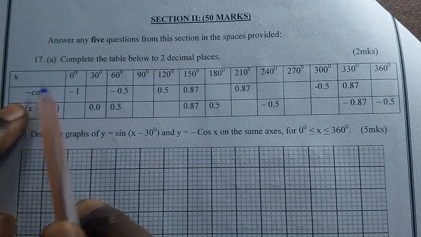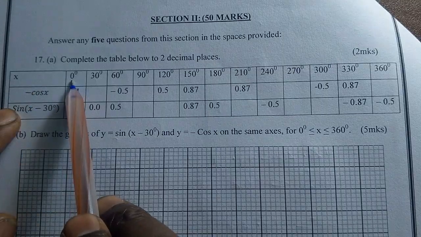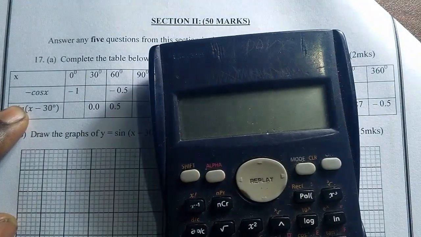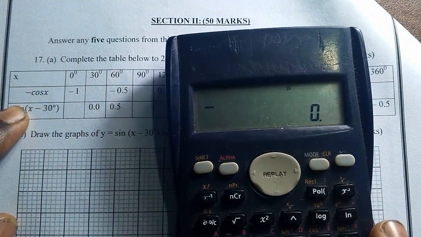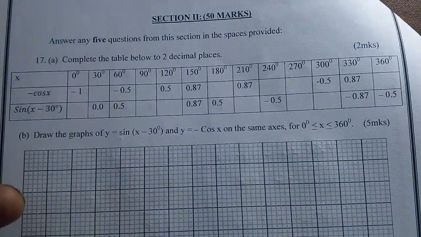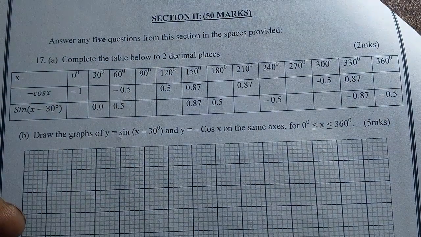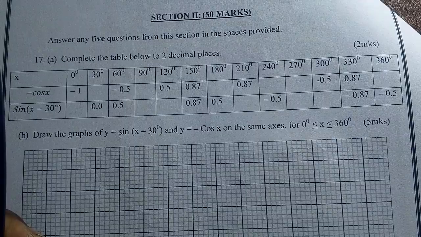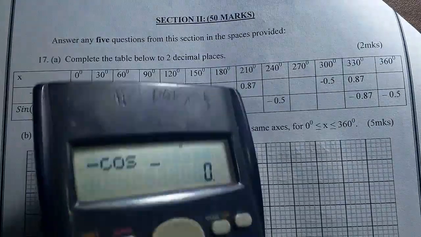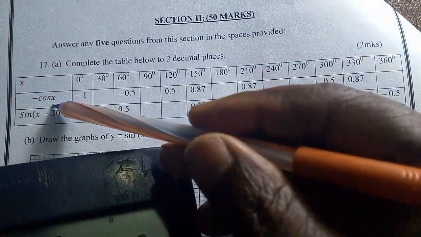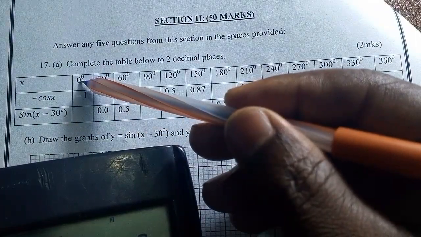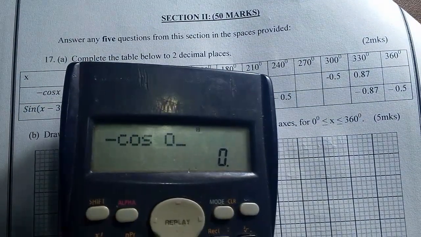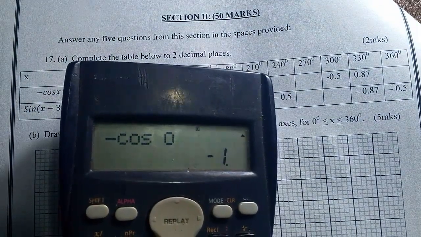The values of x start from 0 to 360. So you simply need to bring your calculator and substitute the numbers there. What you need to do is say negative cos x. When x is 0, you just write 0. So what is the answer? Negative 1. And that is what you have been given.